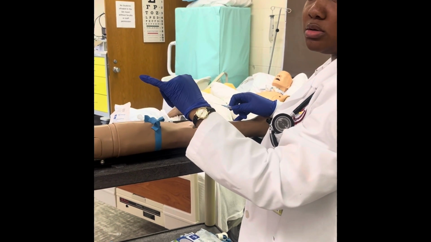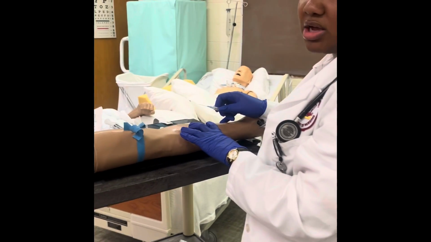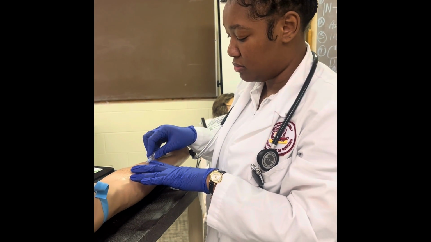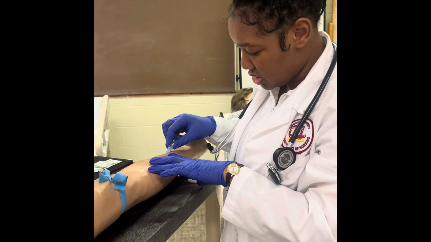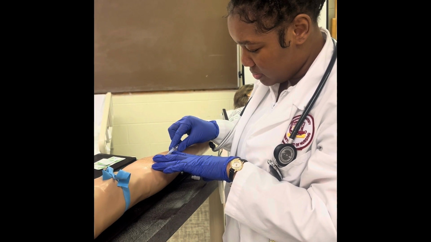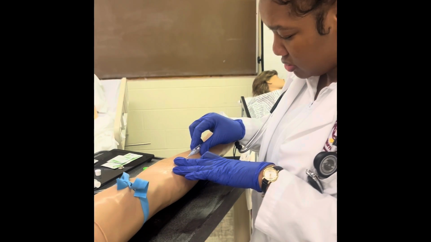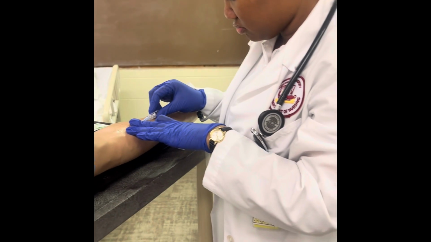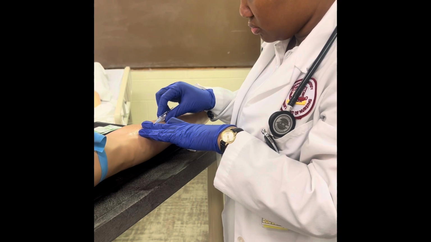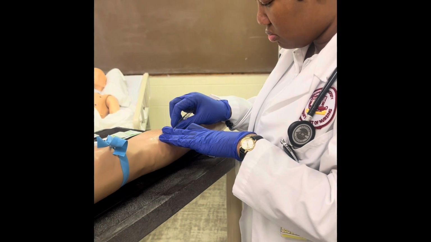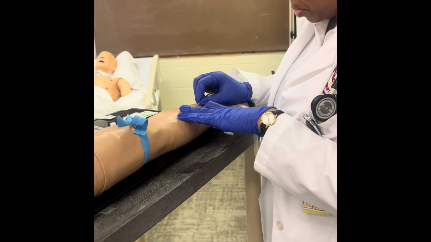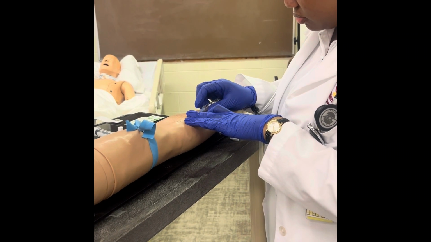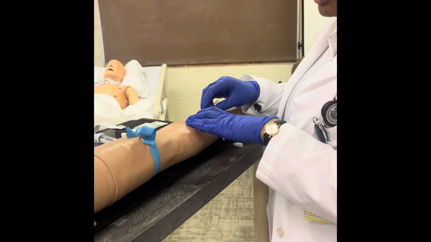Control the blood. You know how to do that? I think it's unclamped, so clamp it when I say I see blood return. All right, I'm going to insert, bevel up. Keep going until I get blood return. Okay, I'm getting blood return slowly. You can clamp it. Thank you.